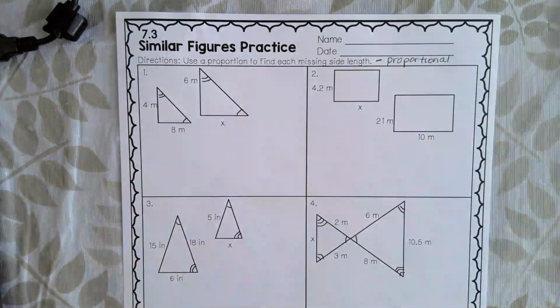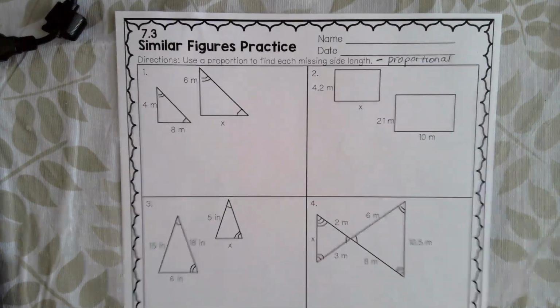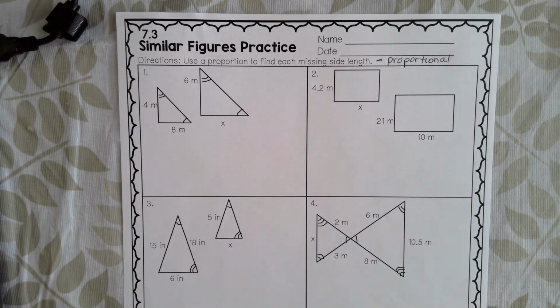So for each one, you're going to write a proportion, okay? Now I'm going to use a blue and this orangish color colored pencil to match up my side lengths so you will know how to set up your proportion, okay?